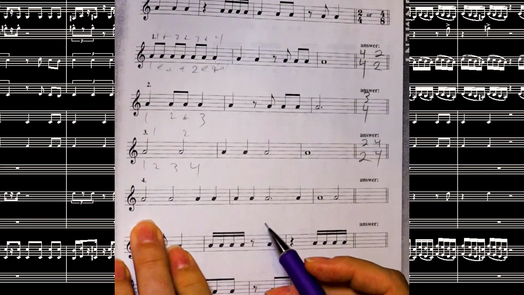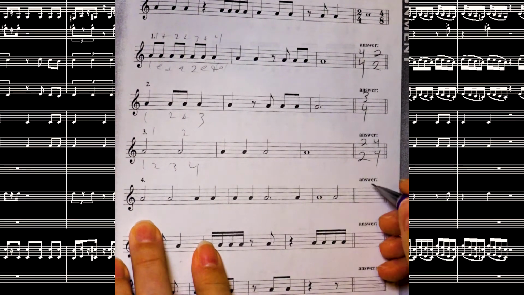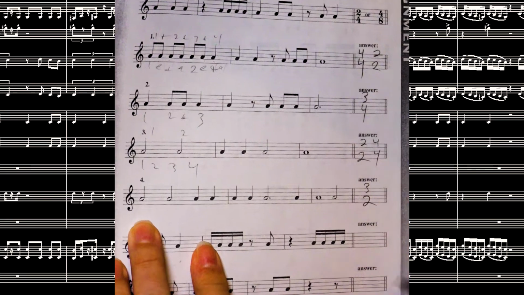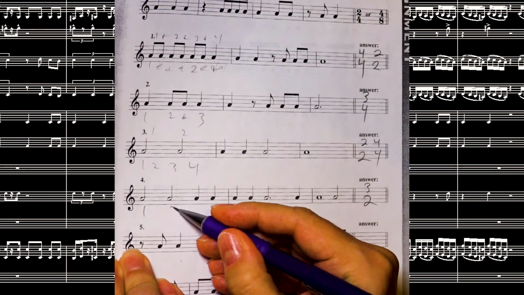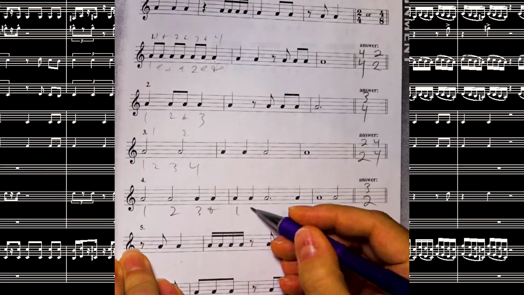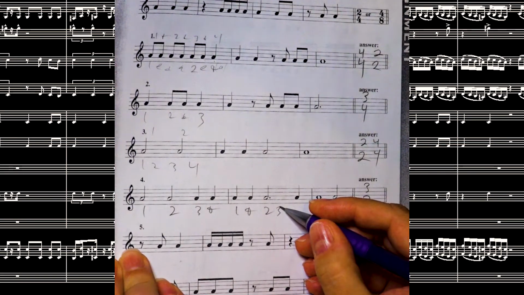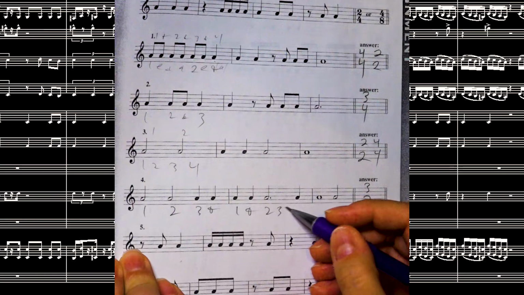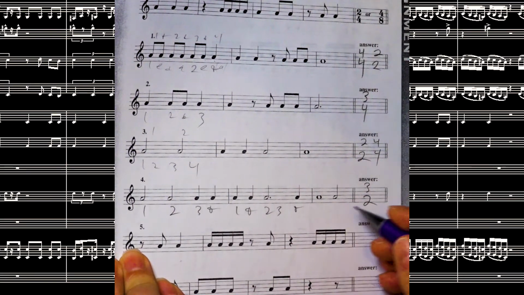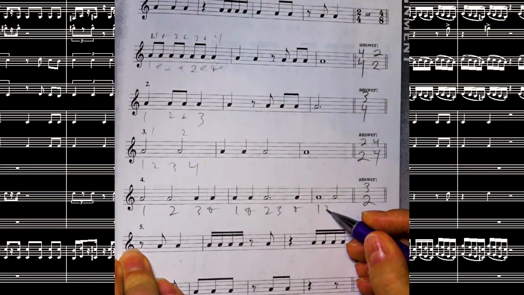Number 4. It's only one way to do it. It has to be a 3, 2. It has to be a 1, 2, 3, and 1 and 2, 3.